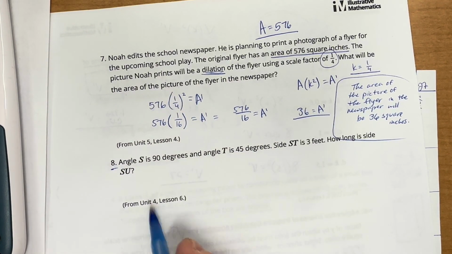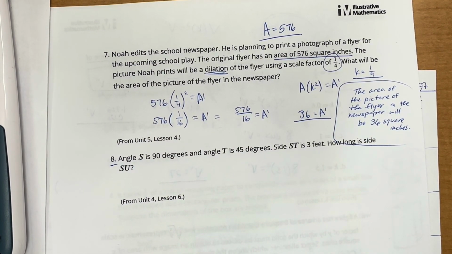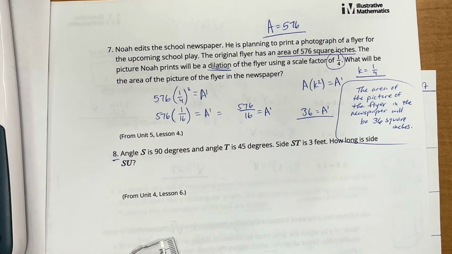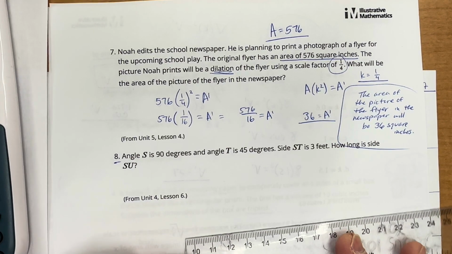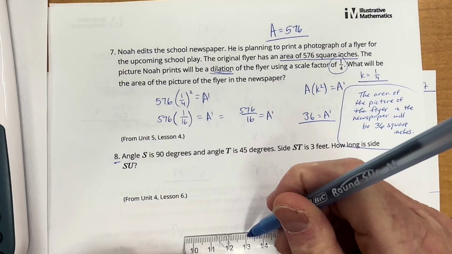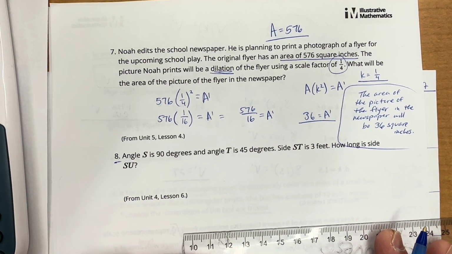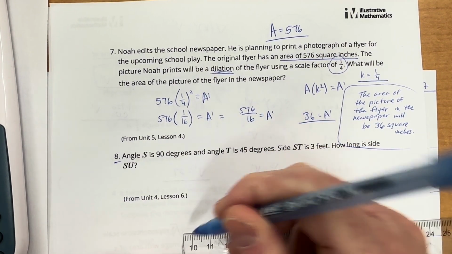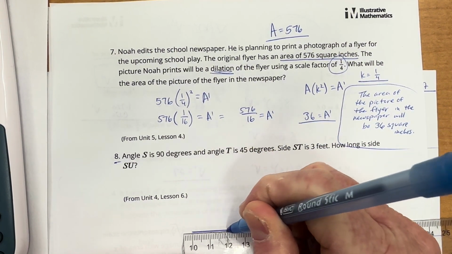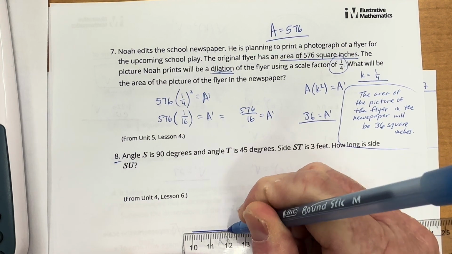On to number 8. Angle S is 90 degrees. Angle T is 45 degrees. ST is 3 feet. Okay. All right. So I'll just use centimeters, so it looks about right. This is going to be a triangle. So let's go 10 to 13.